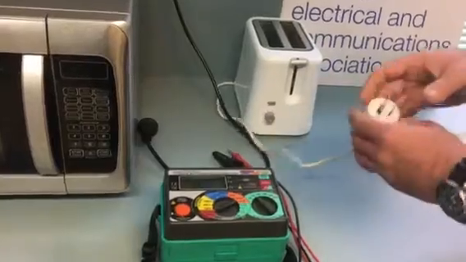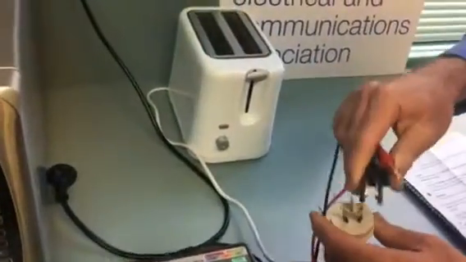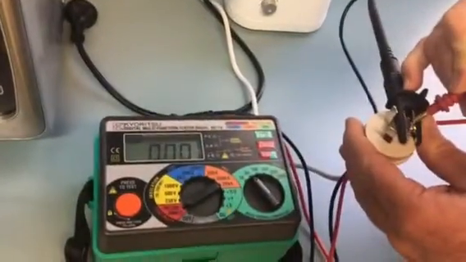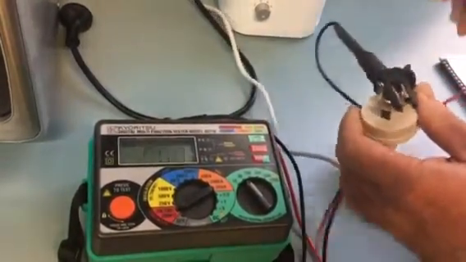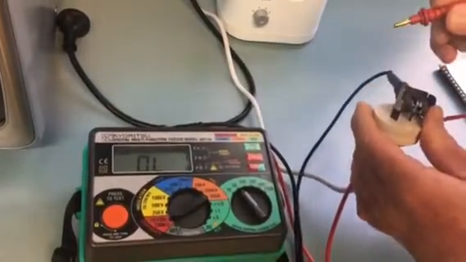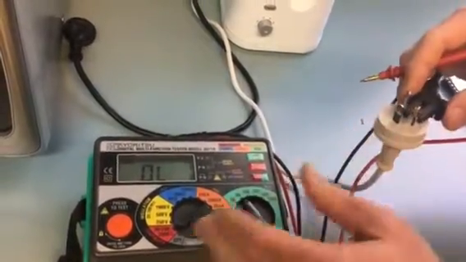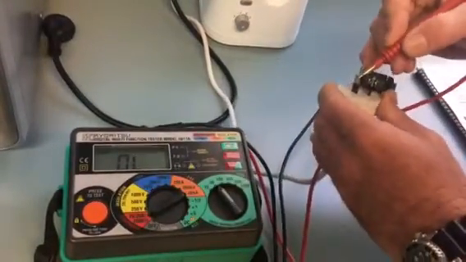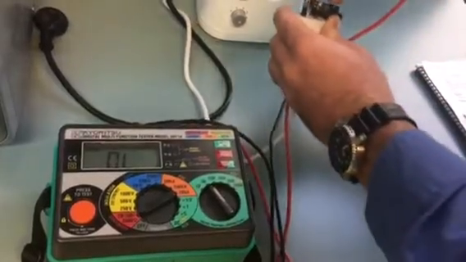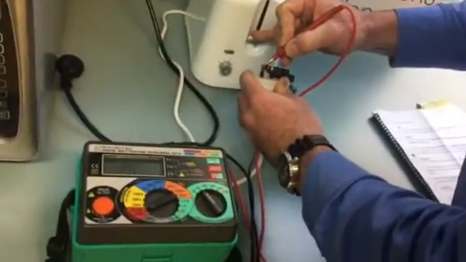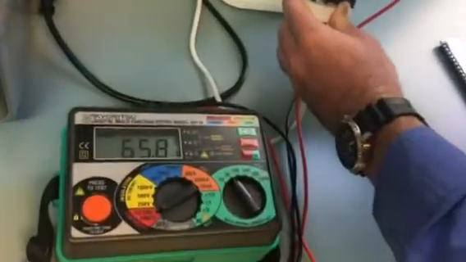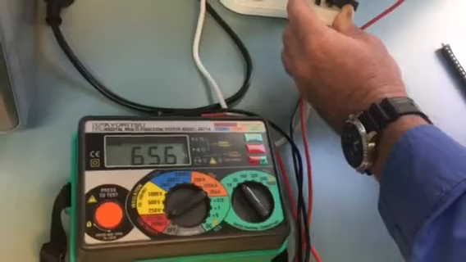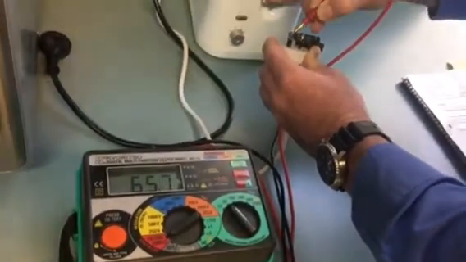With an instrument like this, and an appliance like this, a toaster, I'll just short my instrument out first. You can see that there's a short circuit when I short the leads out. But when I test between active and neutral on this toaster, making sure that I'm only on continuity, you don't want to do this on insulation resistance, and close the actual switch on the toaster, you'll see there's a resistance there of about 65 ohms. So you can see that switch is actually doing something. It's causing that appliance and that supply circuit to be on.